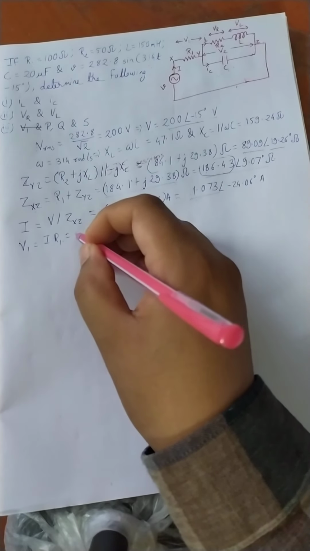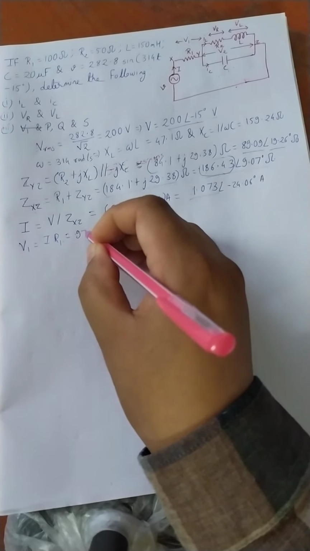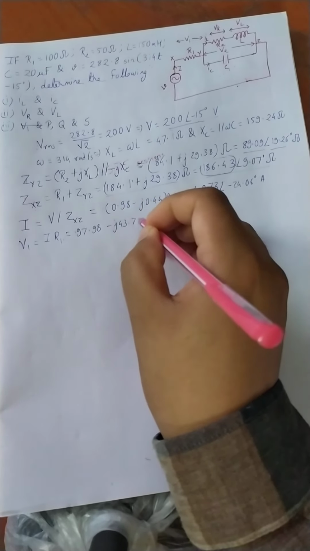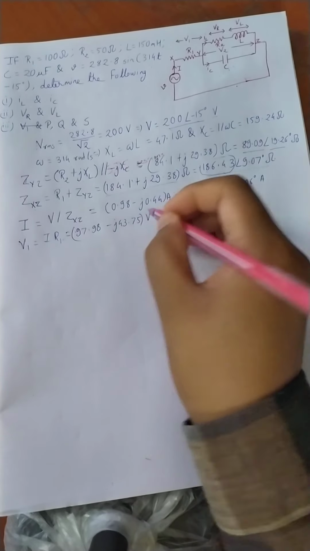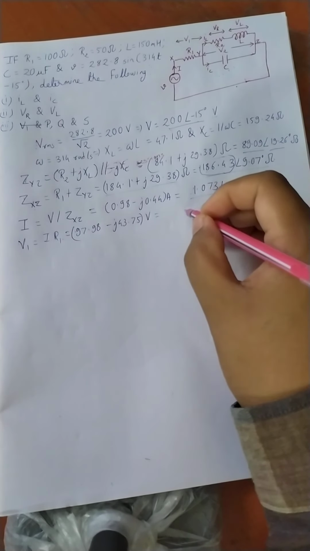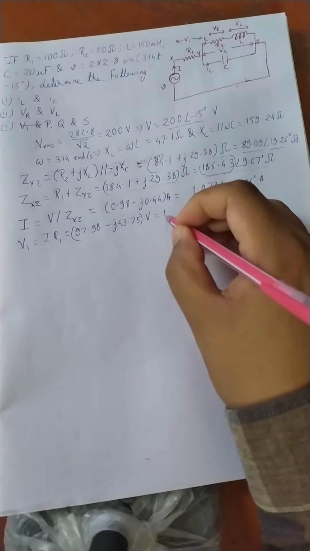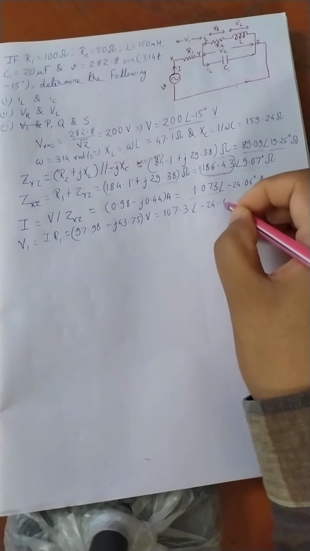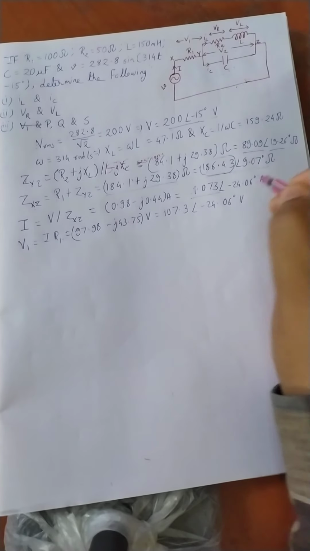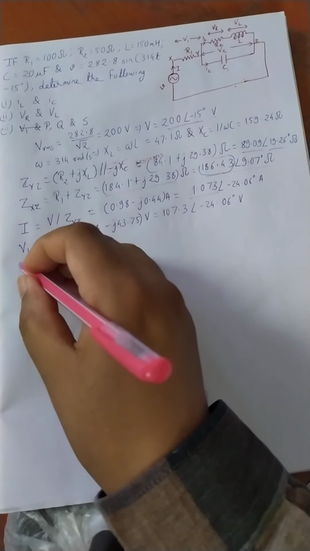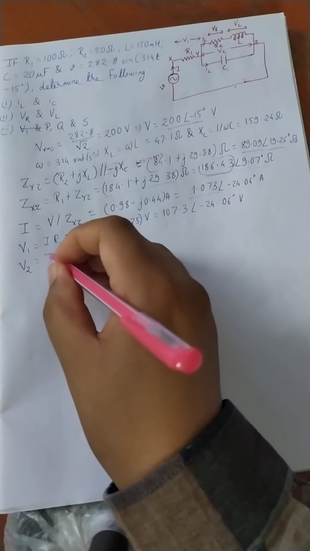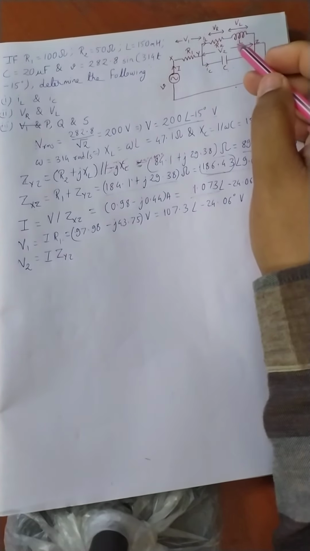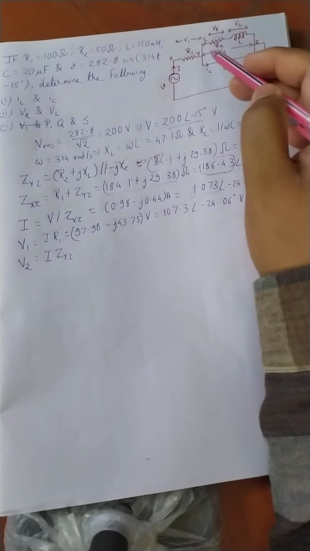Solving that, we would come to 97.98 minus j 43.75 volt, or in polar form we can write it as 107.3 angle minus 24.06 degree volt.